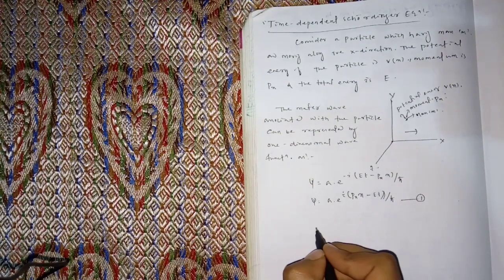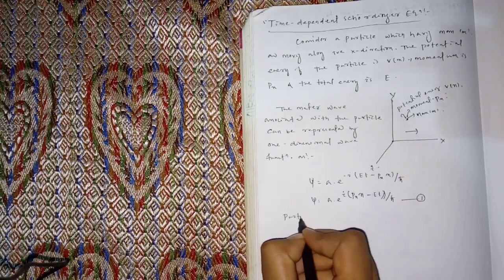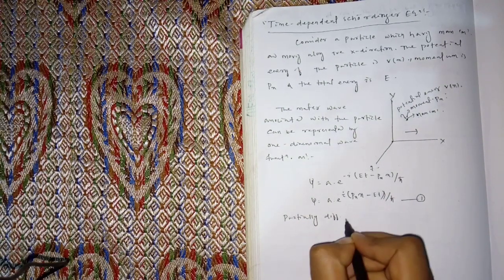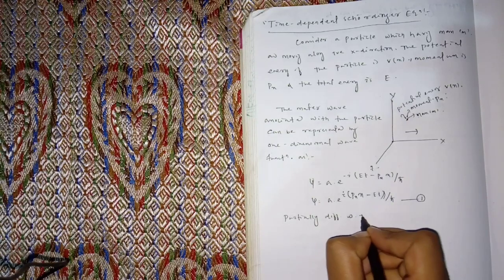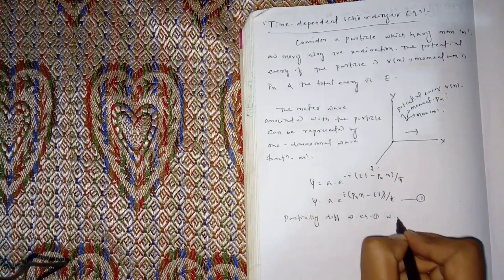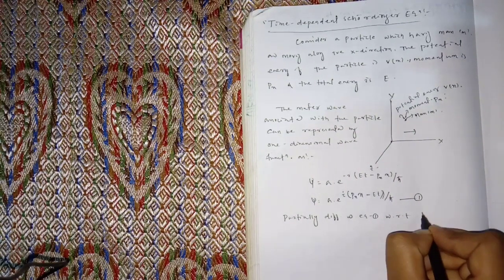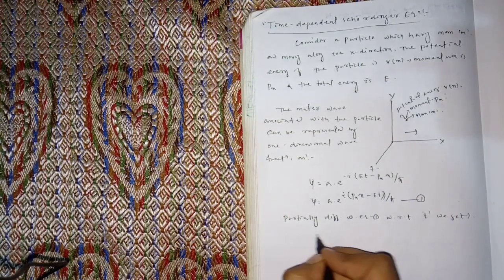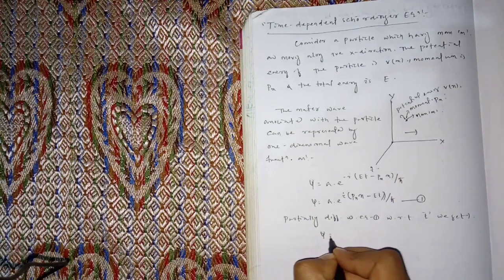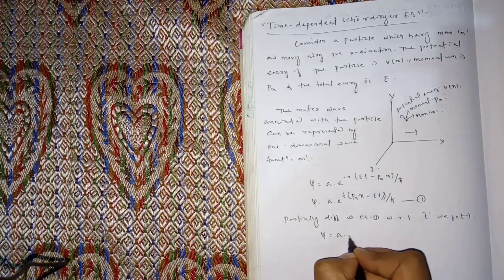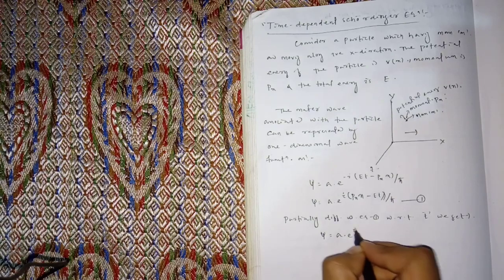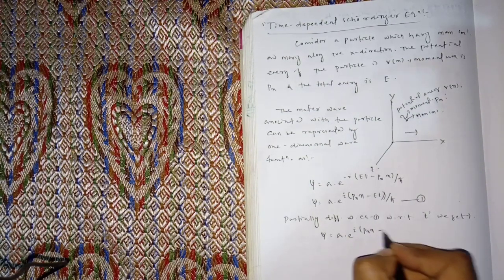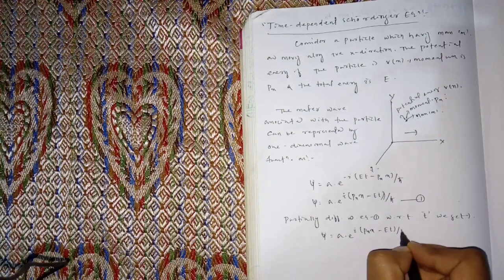Now we have to partially differentiate equation 1 with respect to t, then we get the result. So we write down this first: psi equals A into e to the power i into (p of x into x minus E t) divided by h cross.